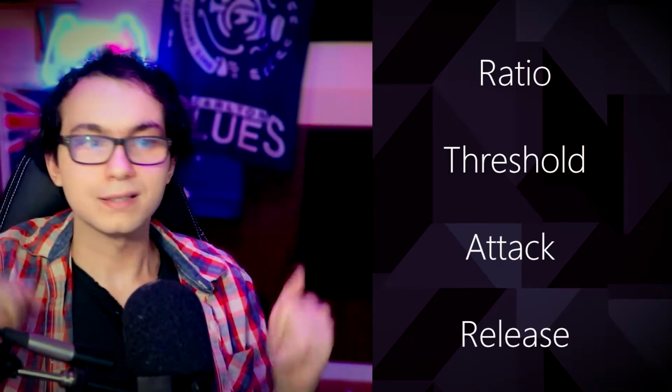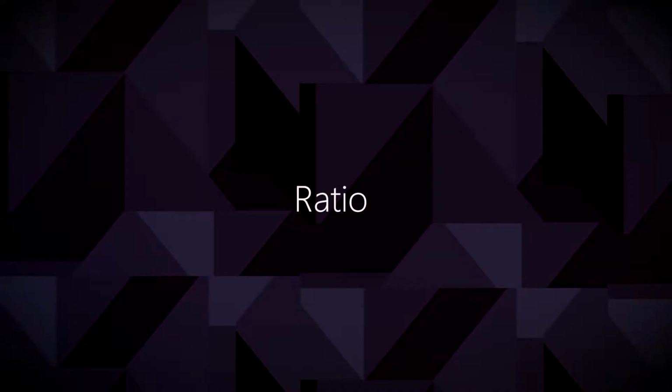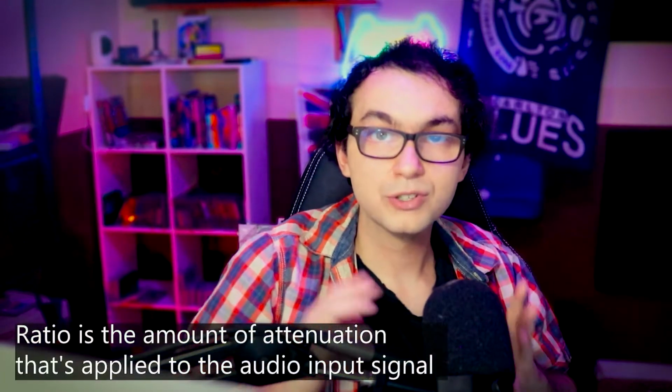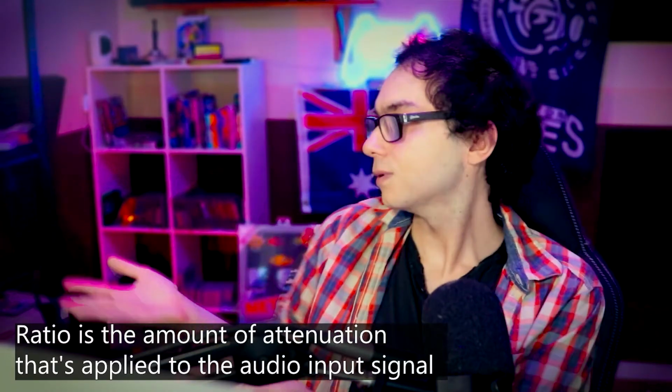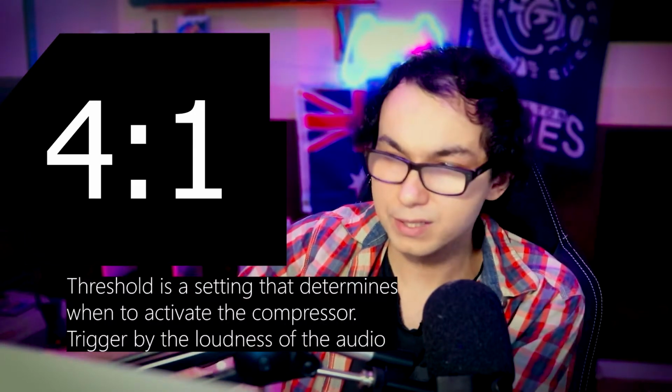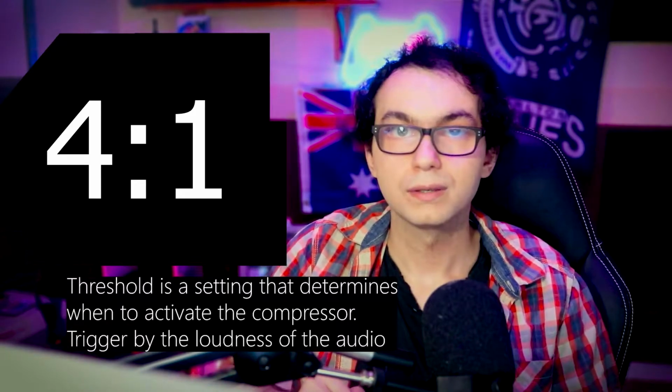Okay, let me explain the compressor in a way that you can understand. So here are your basic compressor settings. You have the ratio, the threshold, attack, release. What do all of those mean? I'll tell you right now. The first one is ratio. Ratio just means how strong the reduction is going to be in terms of the dynamics. For example, we have a ratio here of 4 to 1. The 4 represents how many decibels of reduction we're going to get. For every decibel that crosses the threshold, the compressor will reduce the volume by 4 decibels. Ratio just means how much reduction of audio we'll get from the compressor.